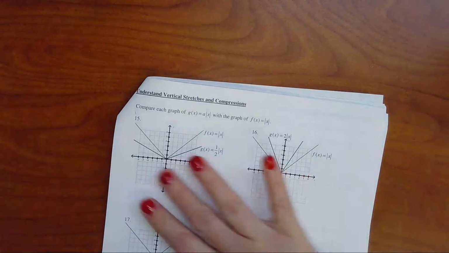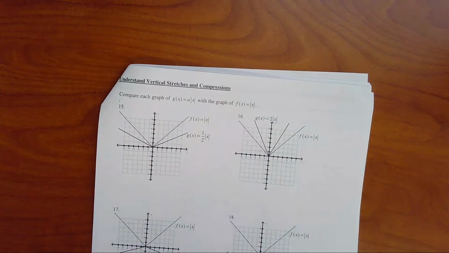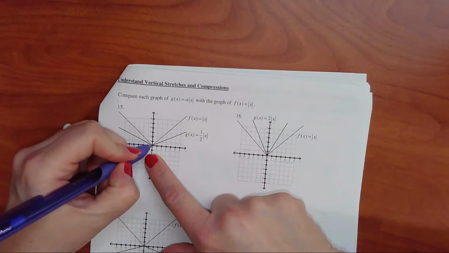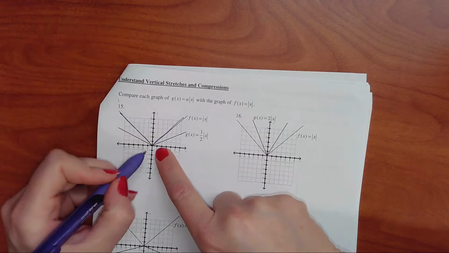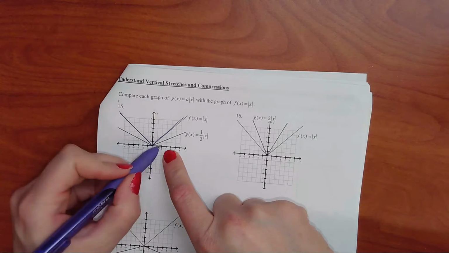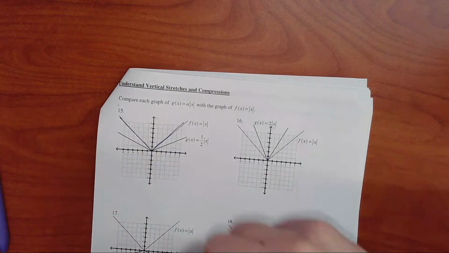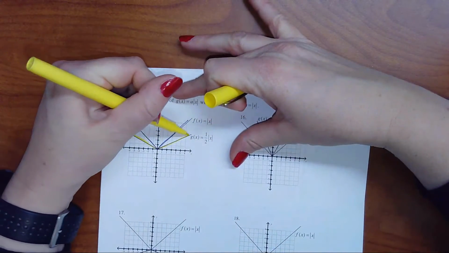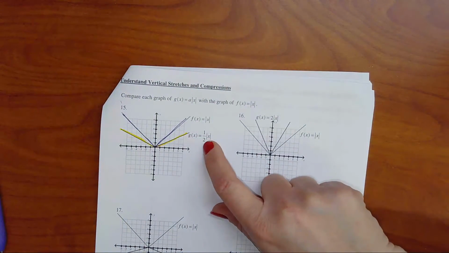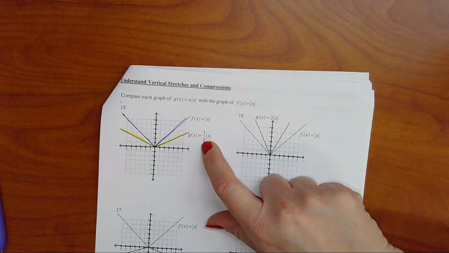We're just going to look at these examples and these graphs, and I'm going to help you out and show you what you're going to be doing today. So this right here is the parent function, up 1 over 1, up 1 over 1. This one in yellow now has 1/2 out in front of the absolute value bars and then x.